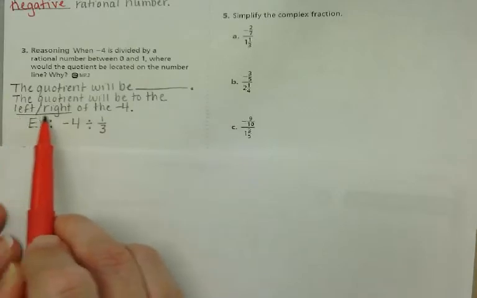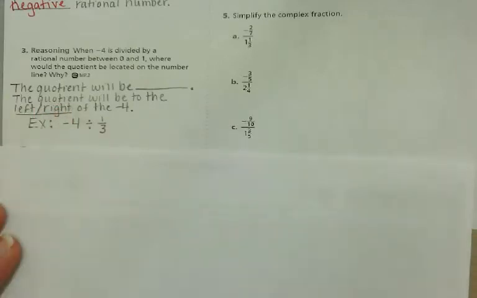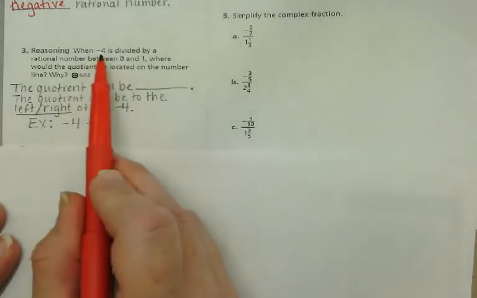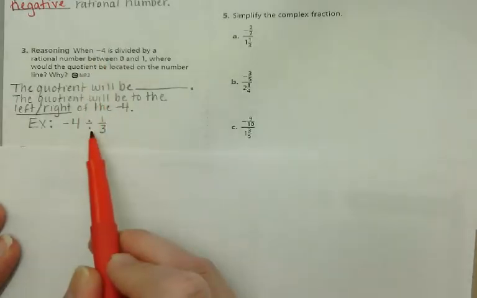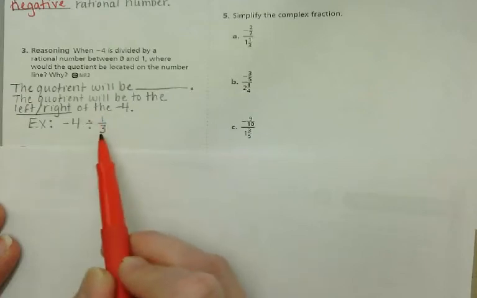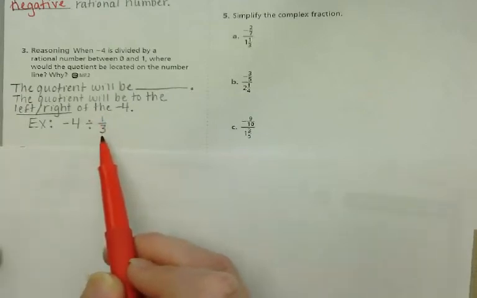It also has a line here, and you will circle the word either left or right to make this statement true. The example that I came up with was the -4, which is given, and we're dividing it by some number between 0 and 1. On a number line between 0 and 1, it would be positive, and 1/3 would fall somewhere in between those numbers.